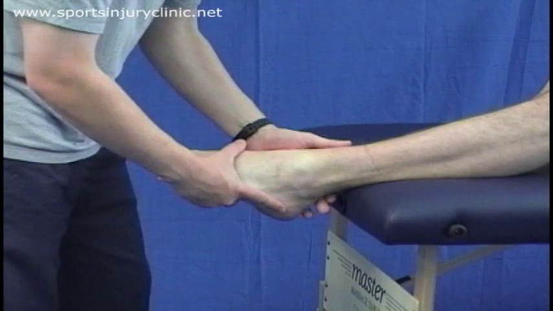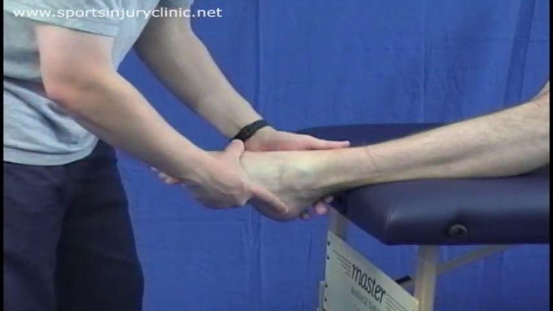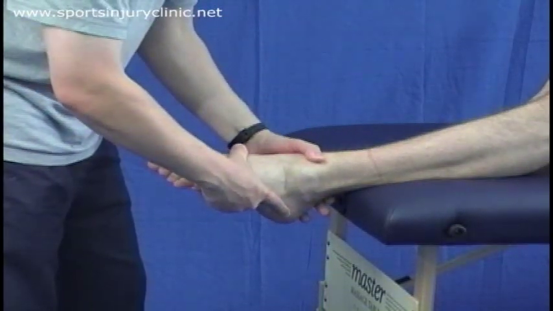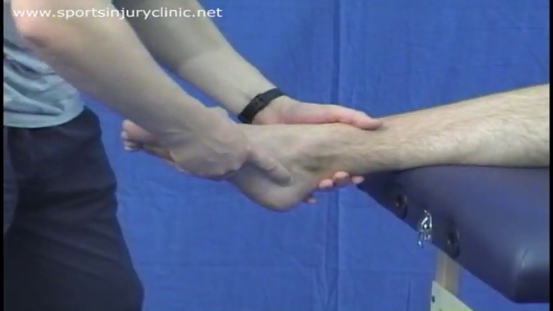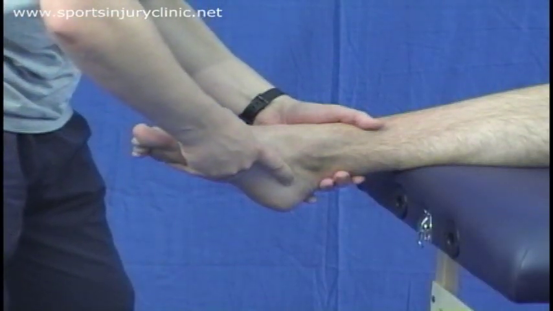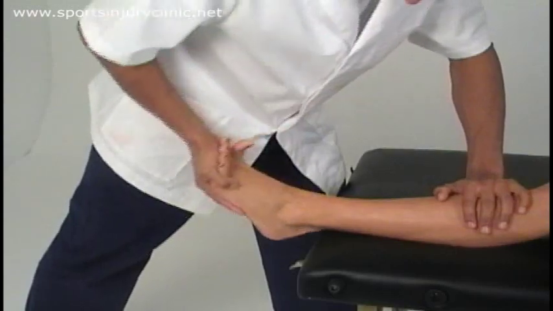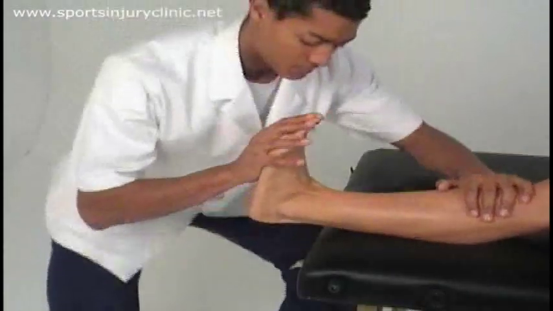Resisted movements should be performed to encourage the muscles to contract. The patient usually tries to move the ankle against the therapist's resistance. Pain on these movements can indicate muscular or tendon injuries. They can also give the therapist an idea of muscular strength.